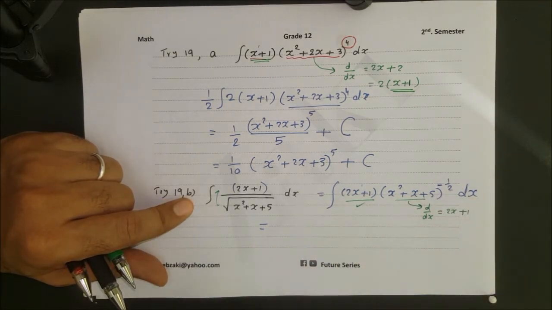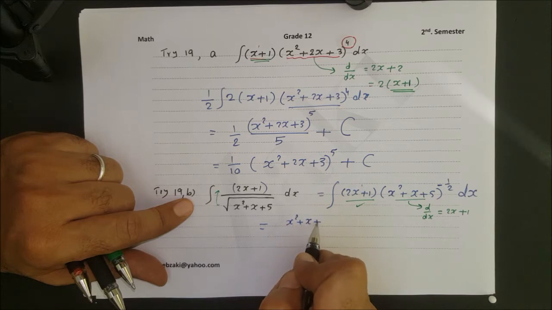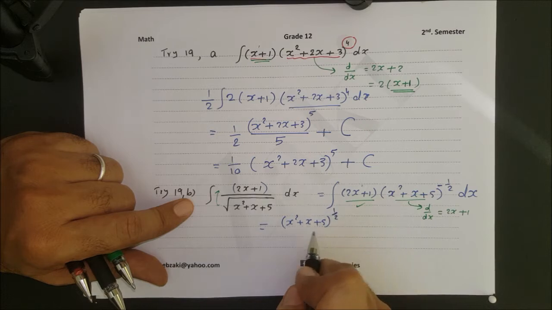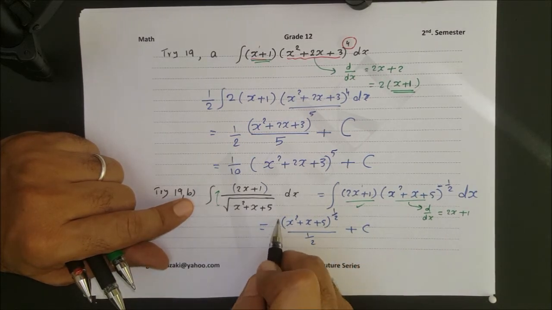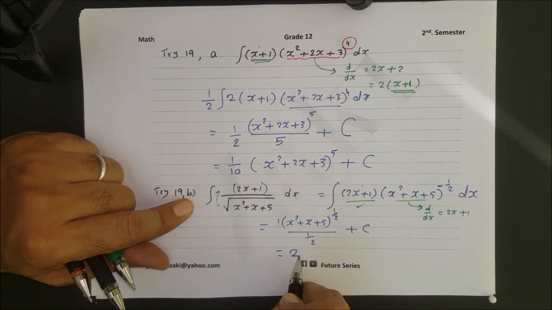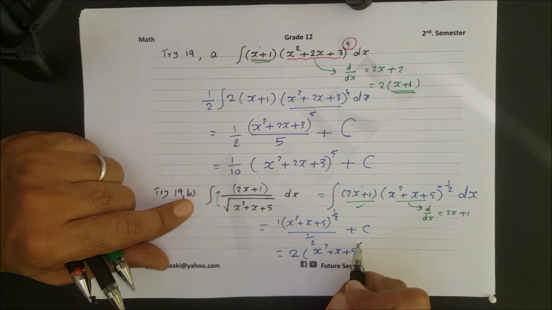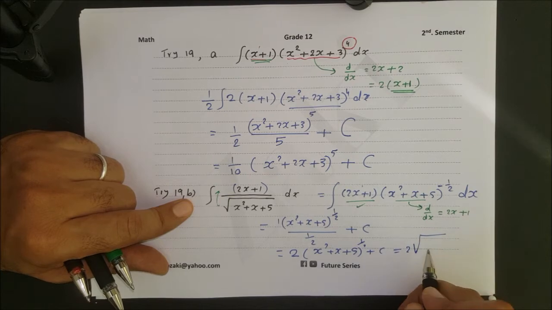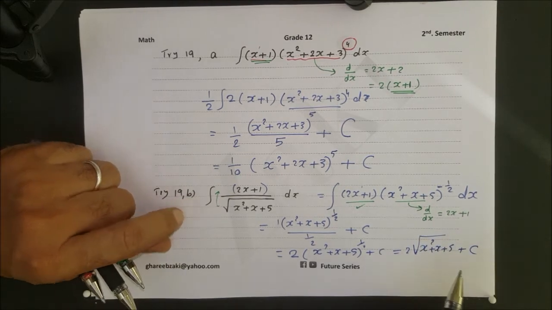We add 1 to the power. So it becomes x squared plus x plus 5 to the power negative half plus 1, it's half, and divided by the new power, plus constant. 1 over half, it's 2. So the answer is 2 times x squared plus x plus 5 power half plus constant. You can simplify more if you need. So it's 2 square root of x squared plus x plus 5 plus constant.